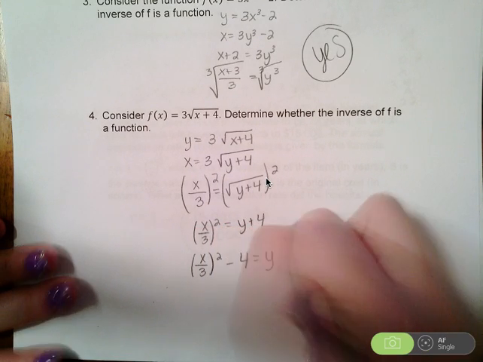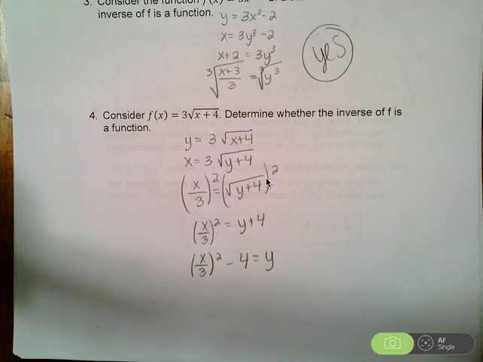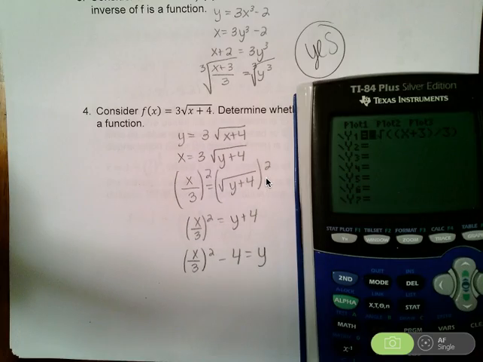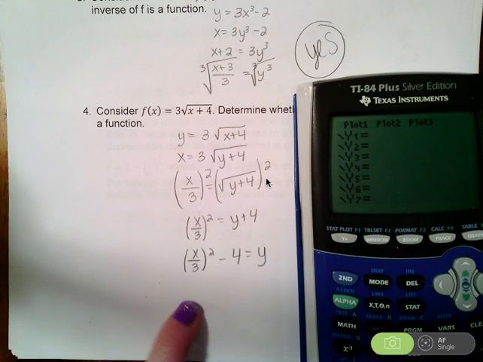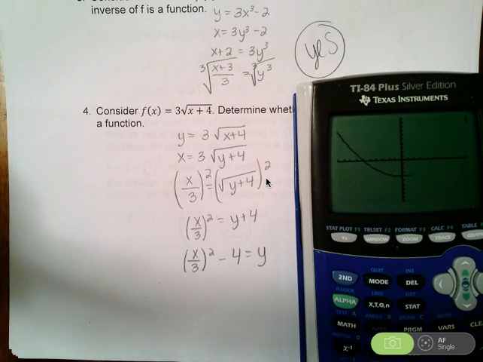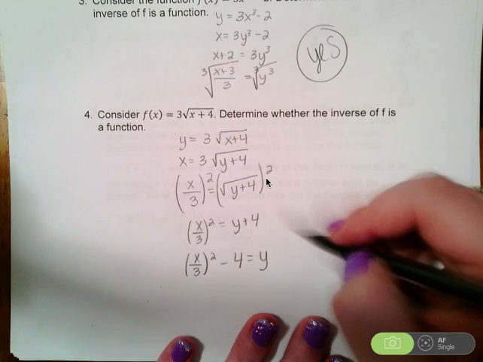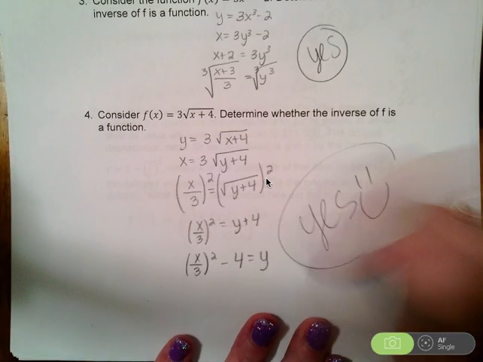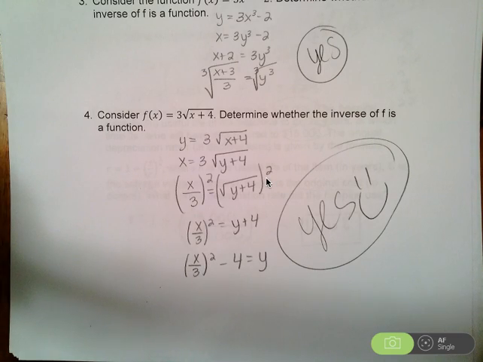Then let's plug that into the graphing calculator. Let's see if that's a function. So we've got y equals (x over 3) squared minus 4. Go to the graph. Oh, would you look at that? That looks like a parabola, which we all know is a function. Woohoo! Yes. It's kind of a creepy smiley face.